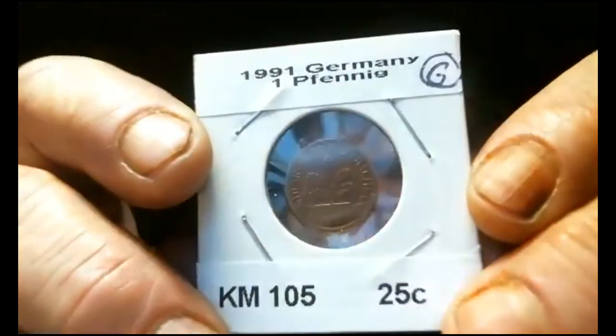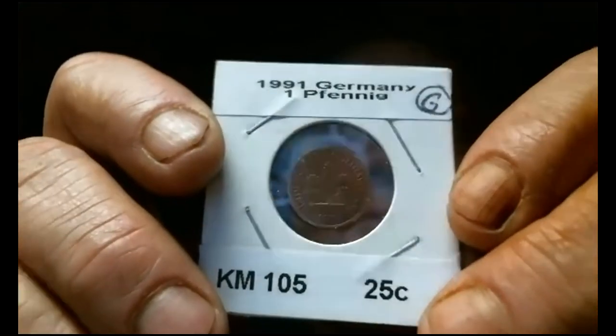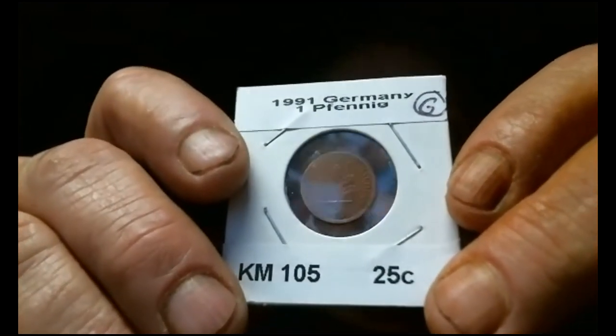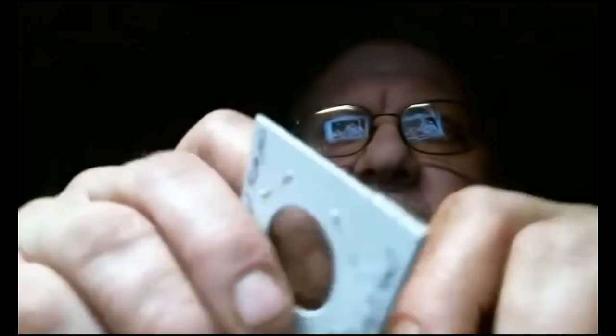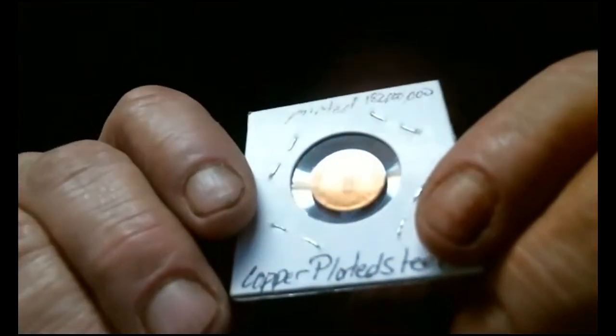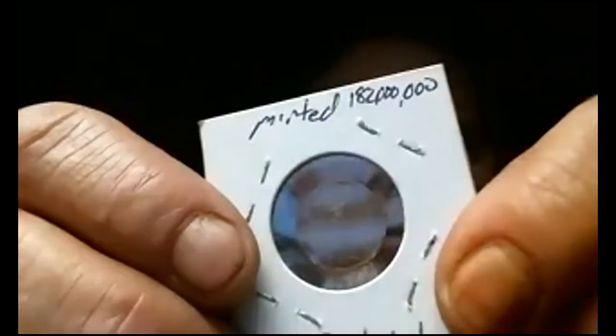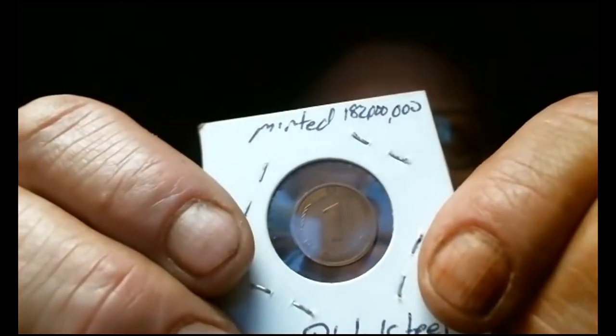This here's got their type of tree or leaf or something. Pretty much a lot of them. And that's a G. And if you look on the back, the G is up in the top middle. Let me get it closer. And that'll tell you where G is from.